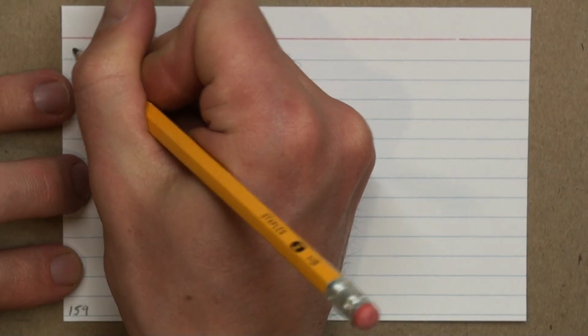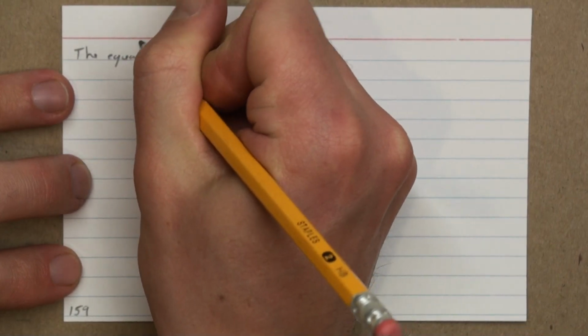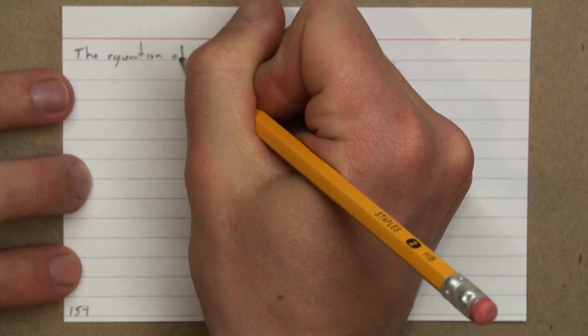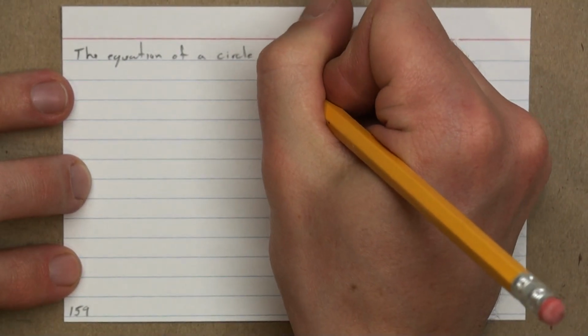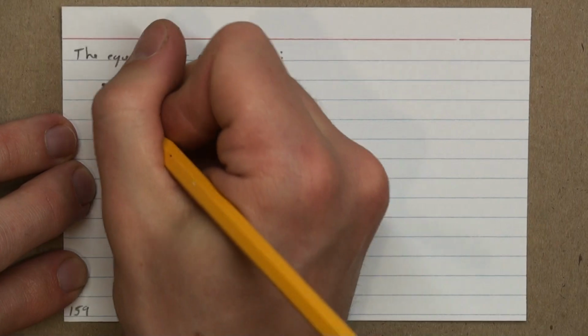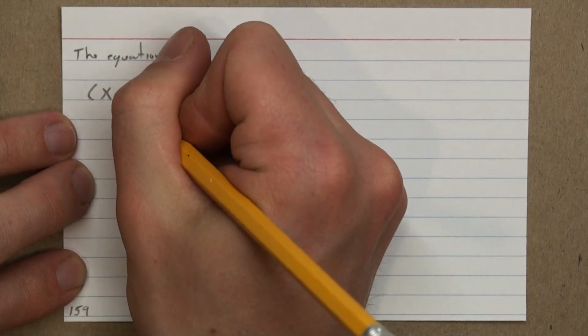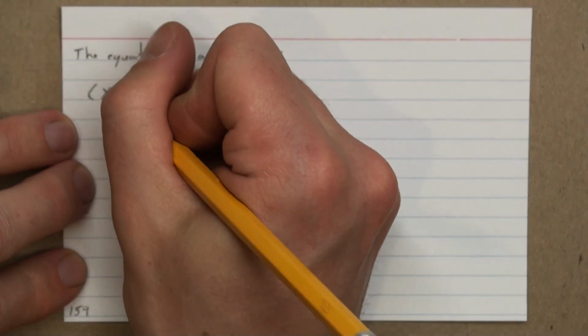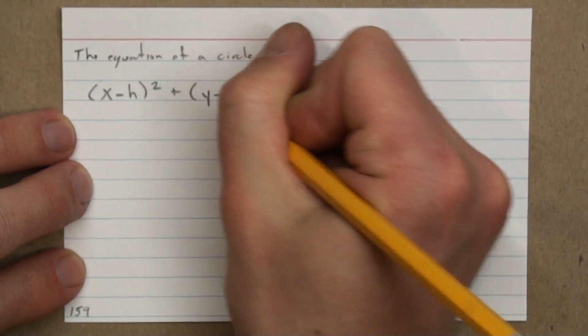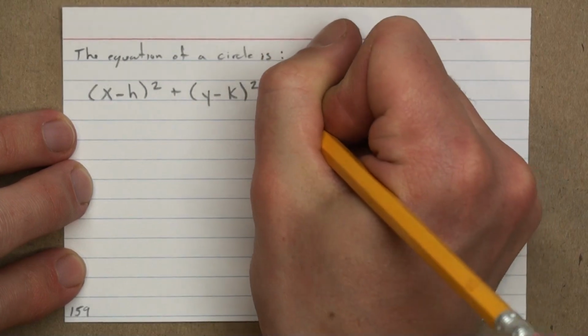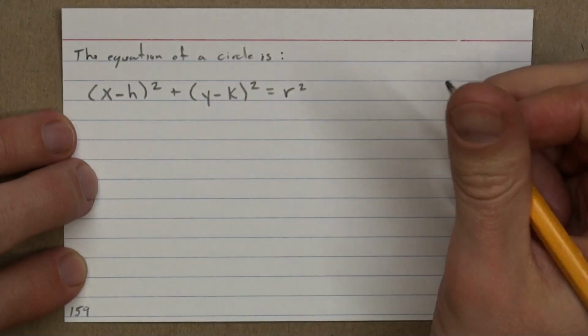Okay, so this is card 159. The equation of a circle is x minus h squared plus y minus k squared equals r squared.